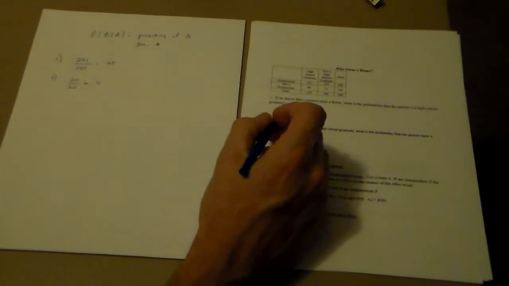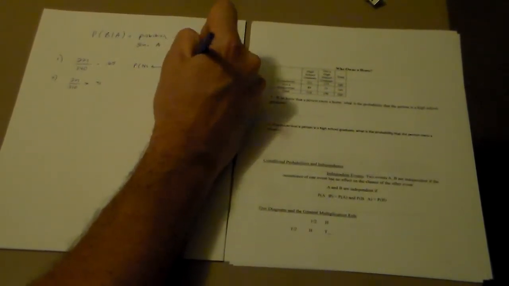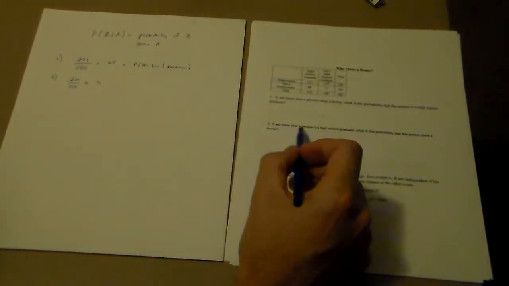So if you wanted to write it out, you could say, we know they own a home. What's the probability a person's a high school graduate? So you could do probability of high school grad given they're a homeowner. That's the first one. And for the second one, we know the person's a high school graduate.